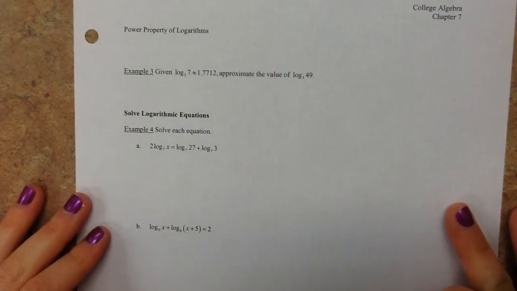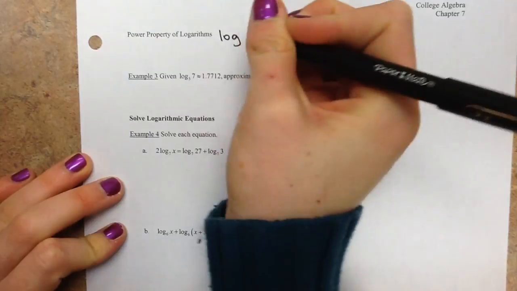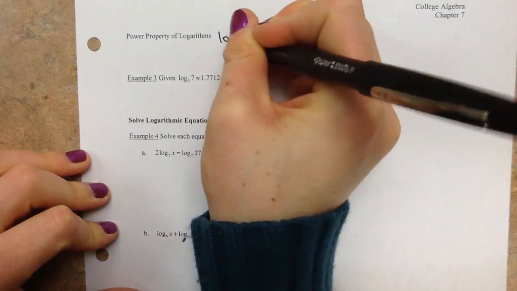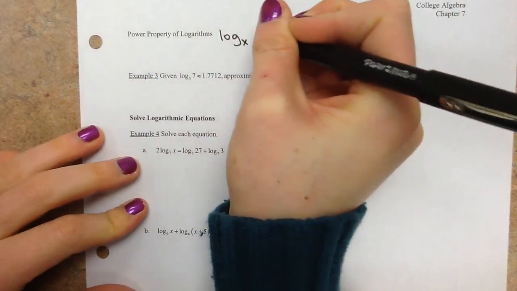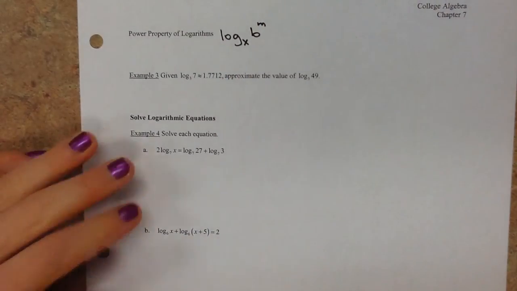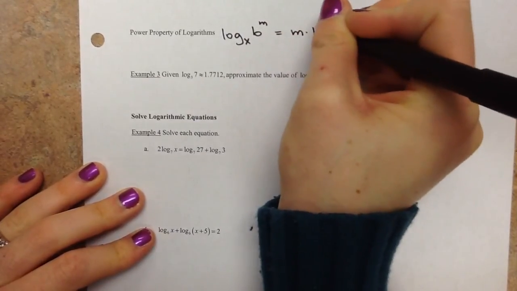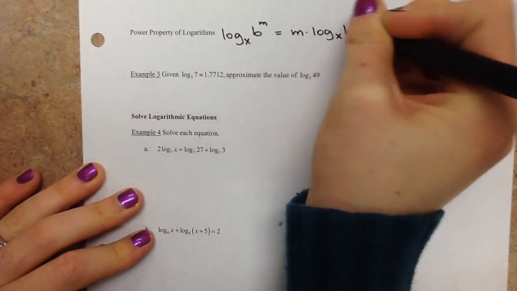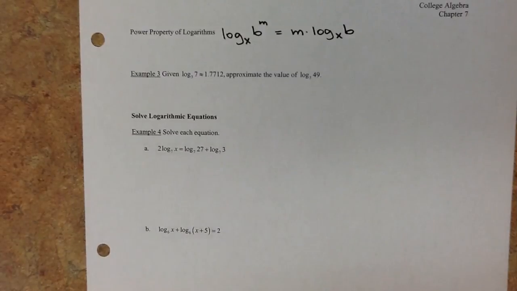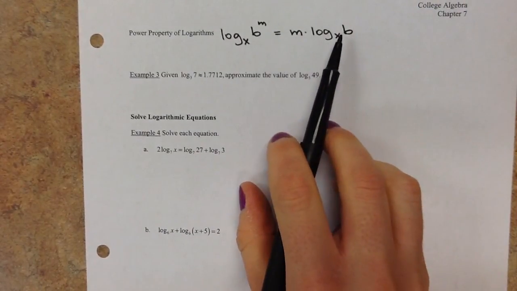All right, so the power property looks like this. If you have log base x, and then you've got b raised to the power of m, all right, so b raised to some power, you can move that m out front as a coefficient. Okay, and I'm not going to prove this one to you, but I am going to show you our previous example that should make this make sense. So this says if you've got a power on the inside, you could just move the power out front and multiply it by the log.